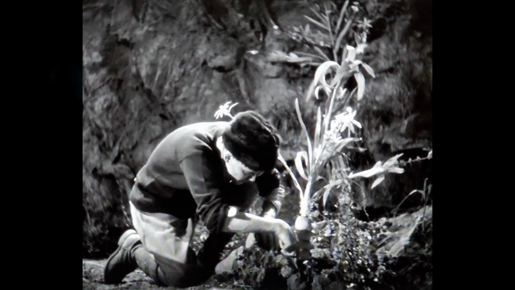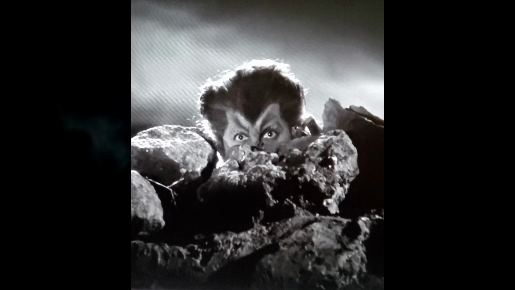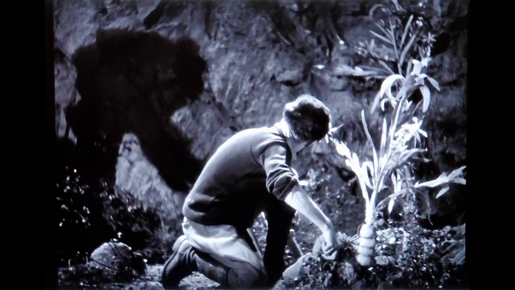They reach the valley and find the flower, but a werewolf has been stalking Wilfred and watching him from behind some rocks as he's trying to collect the flower. So he's going about his business when he suddenly notices a shadow against the rock wall next to him moving around. So what does he do in this situation?